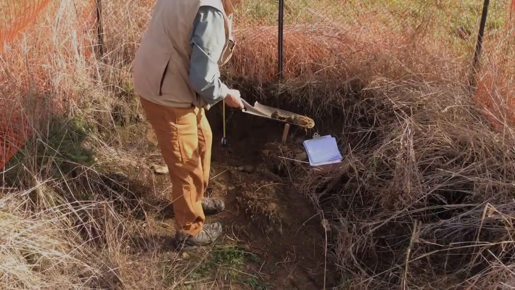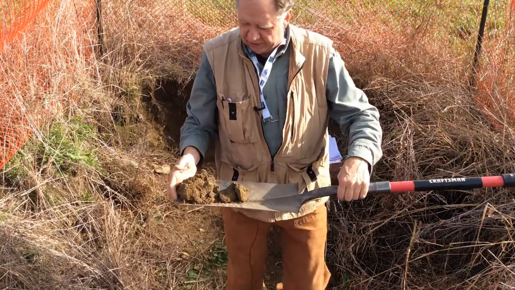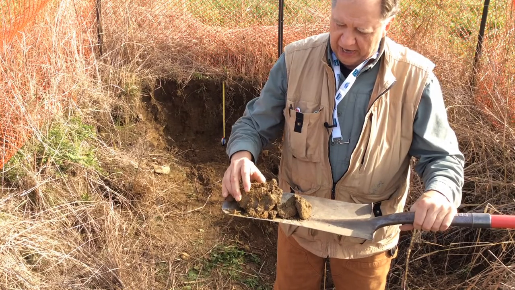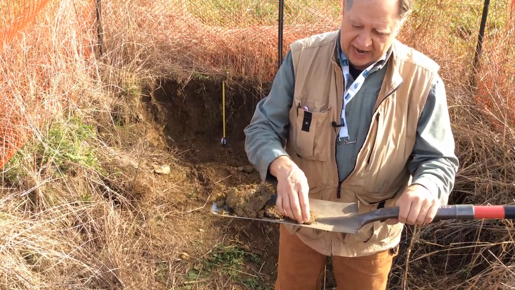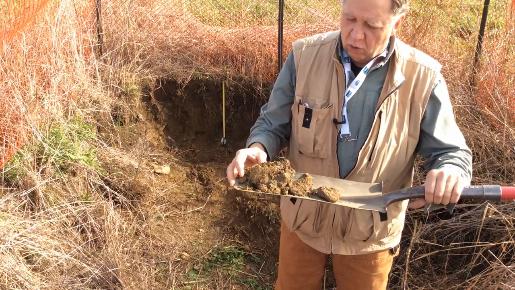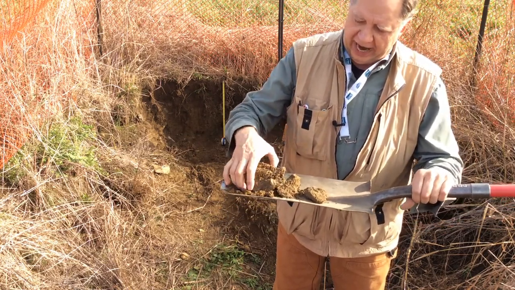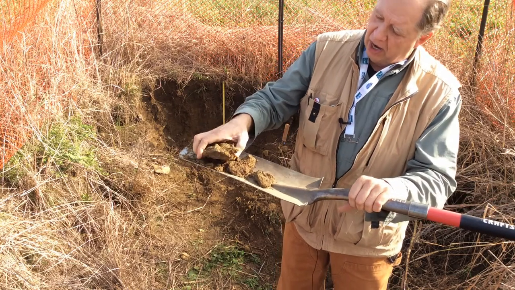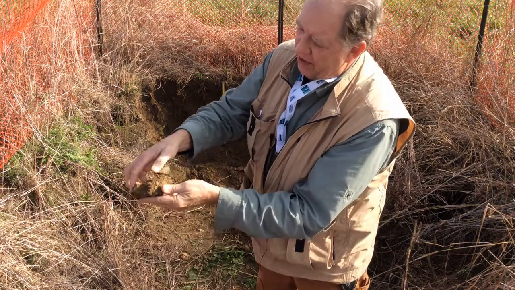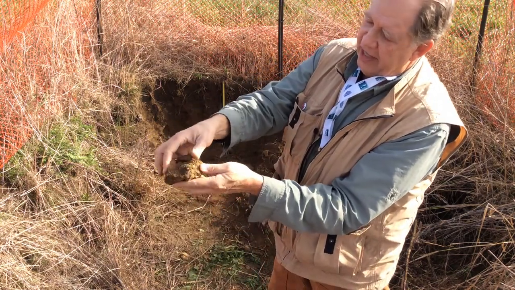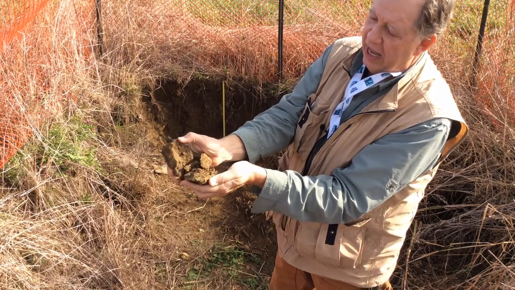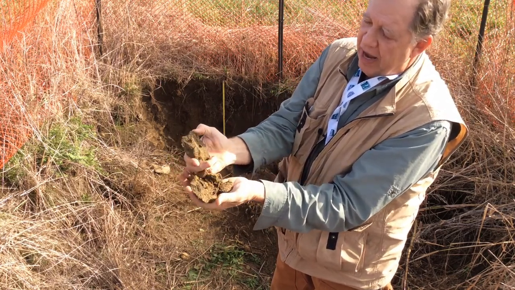And again, you can see that it looks quite different than what we saw before. So again, we're in the lower part of the soil profile, but we no longer have that either granular structure or the subangular blocky structure. We have what is a platy structure. So as I hold this up and take a look at it, you can see that it's kind of breaking apart into plates, and they're very compacted.